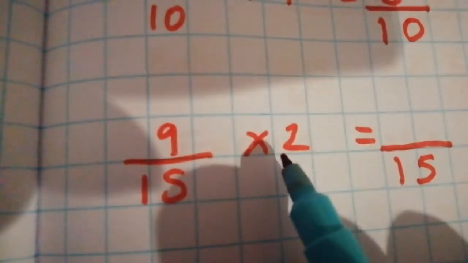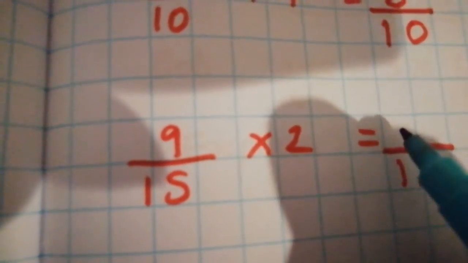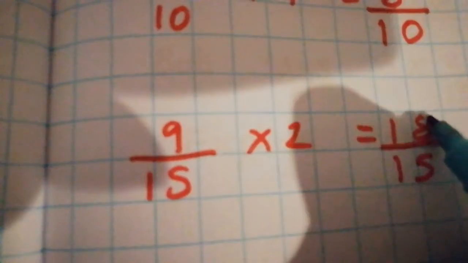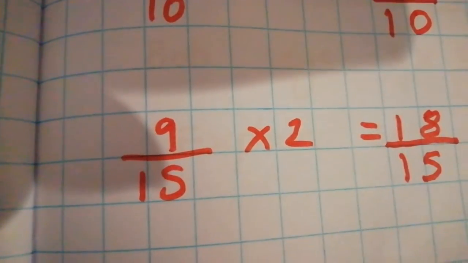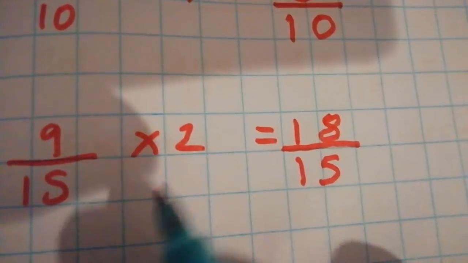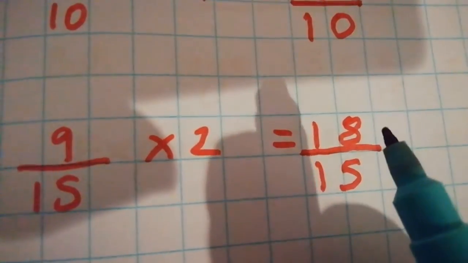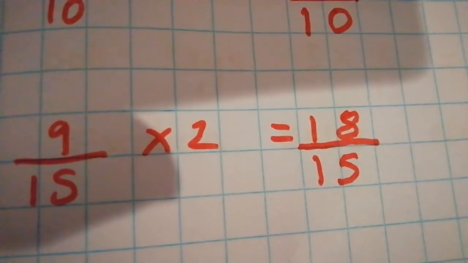Or you can consider it as timesing it by 2/1. 9 times 2 on the top is going to be, yes, 18. And 15 times the imaginary 1 on the bottom there is going to be 15. So 9/15 times 2 is 18/15. Tell me, is that more or less than 1 whole?